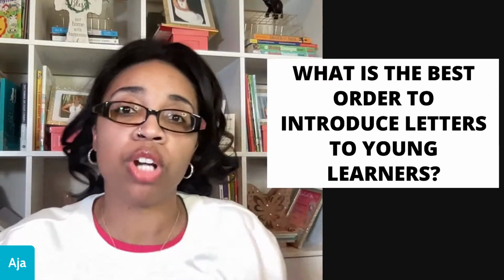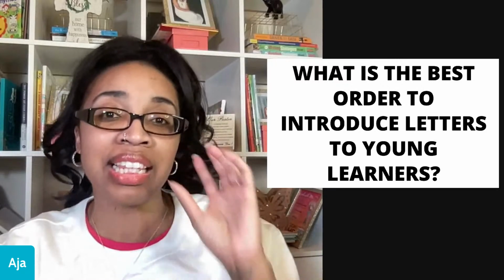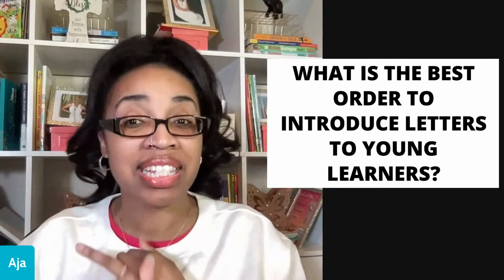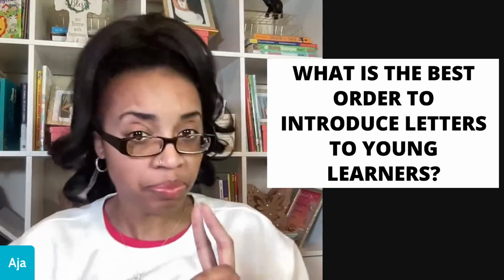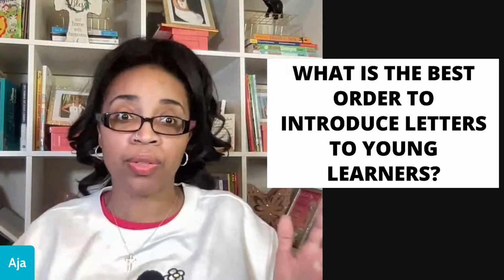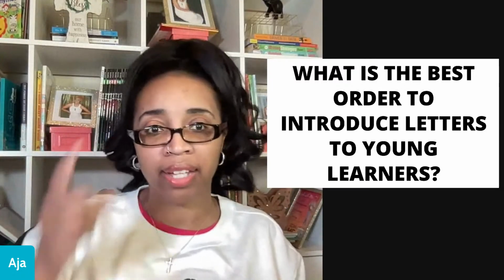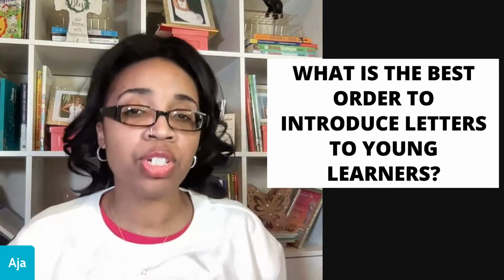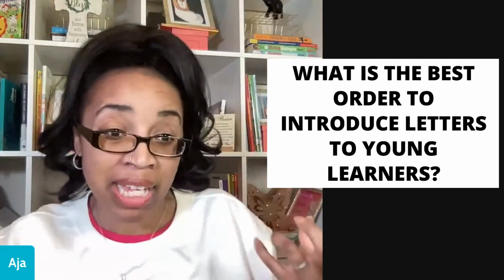Typically, you want to start children off learning the letters that are easiest to say and easiest to write. For example, you want to start off with the letter O. It's one of the easiest letters to write because it's a circle. And most children learn their shapes at like 1 or 2, right?